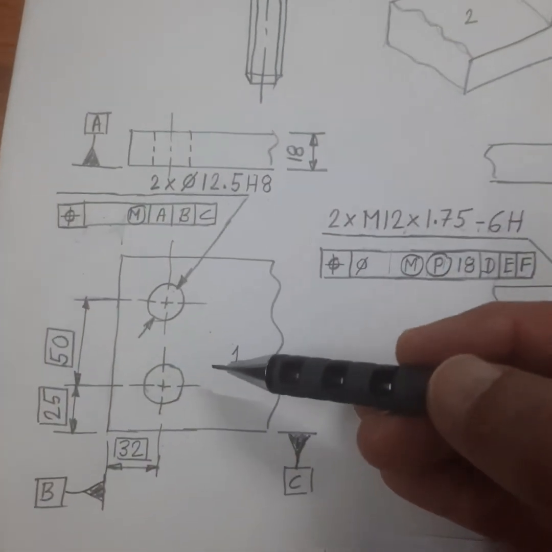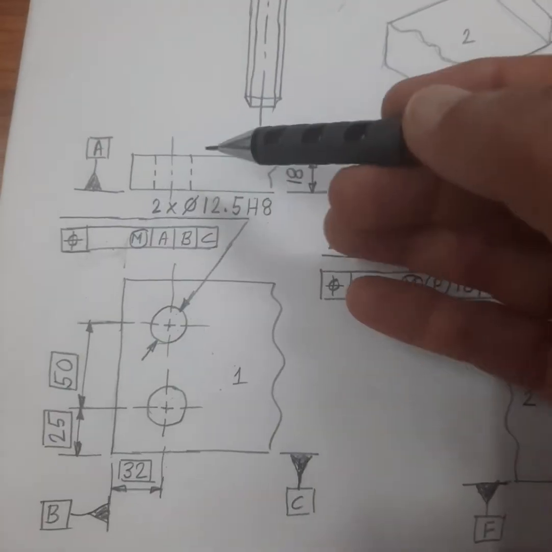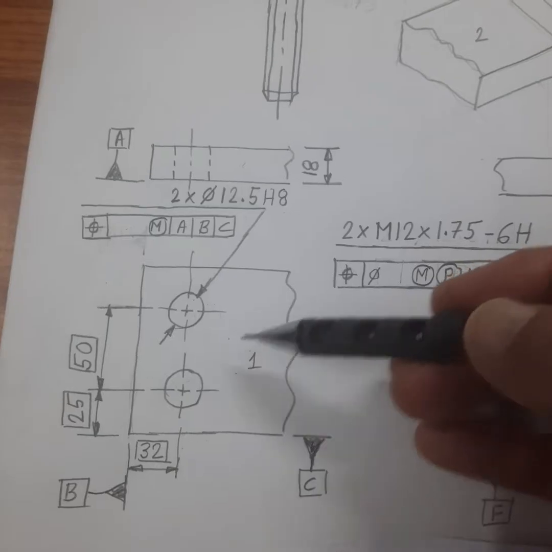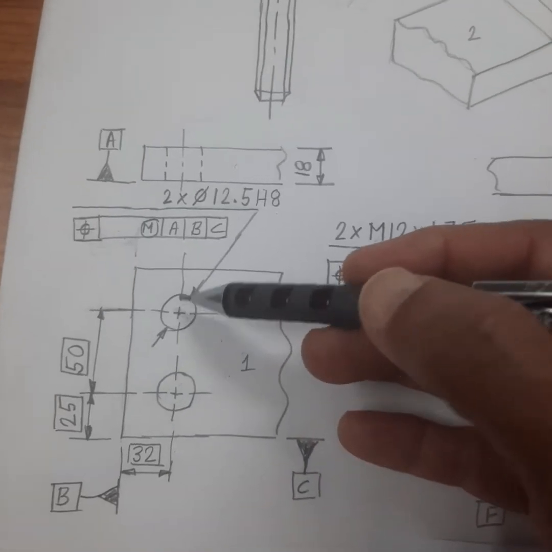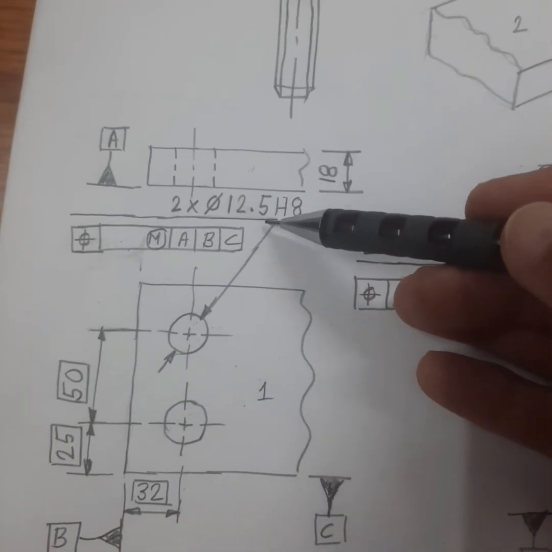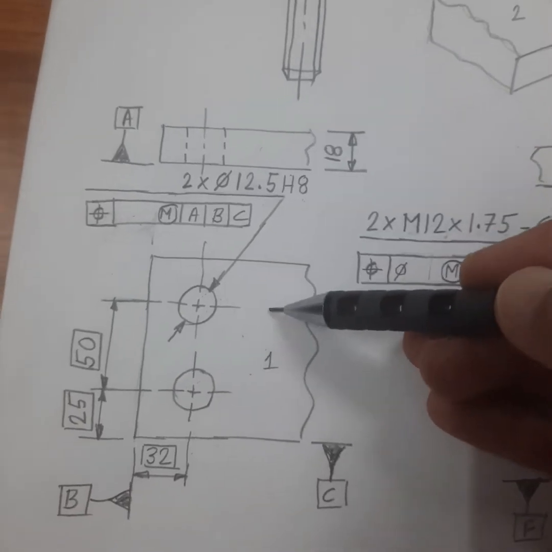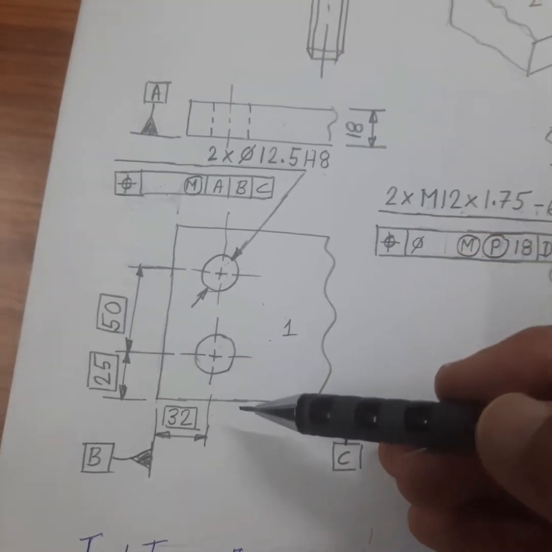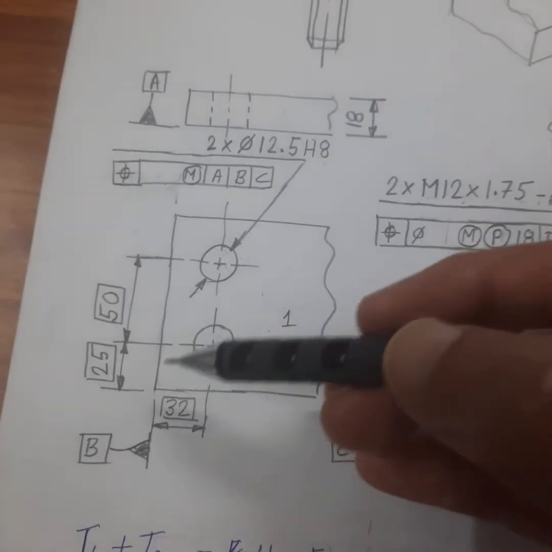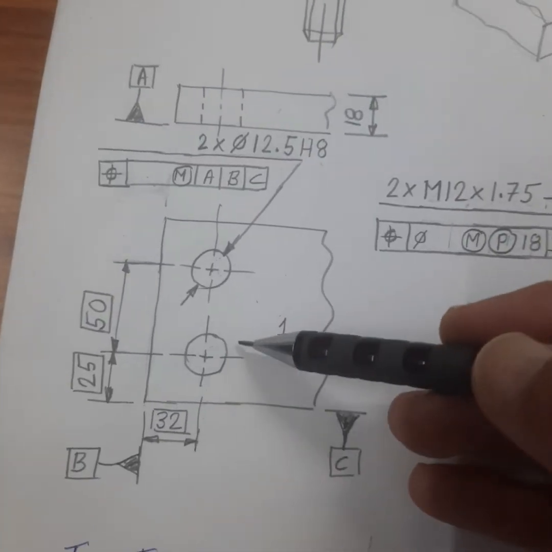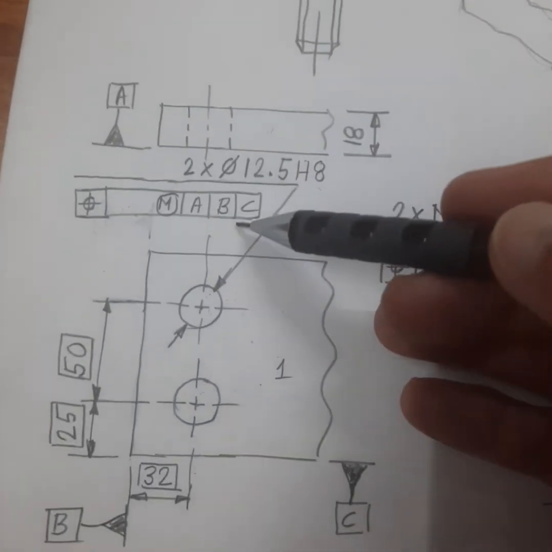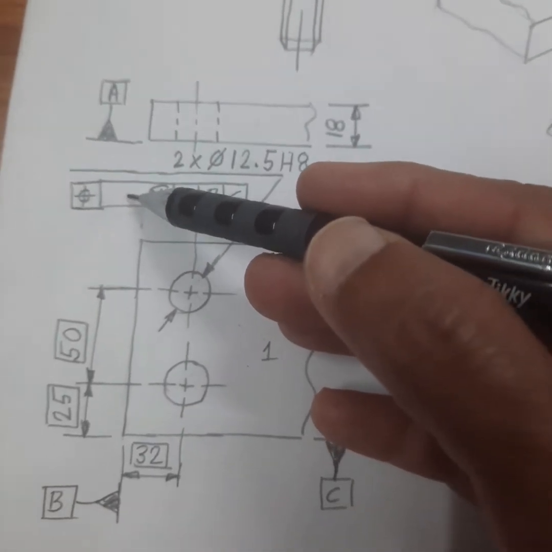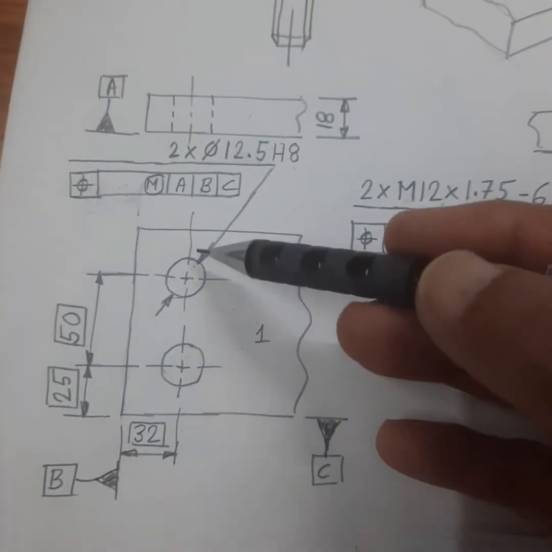Plate 1 drawing is shown here. This is the front view and the top view of the plate 1. The clearance holes are drilled to a size of 12.5 H8 on plate 1. The holes are positioned with reference to the datum C and datum B as shown here. We have to find out what is the maximum permissible value of position tolerance for locating the holes on plate 1.